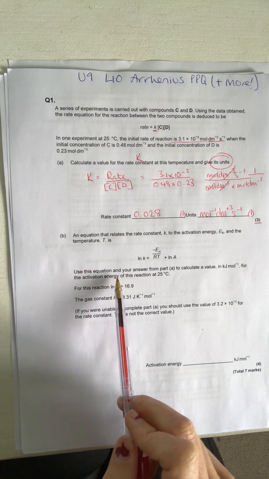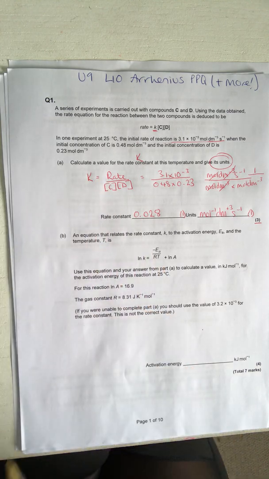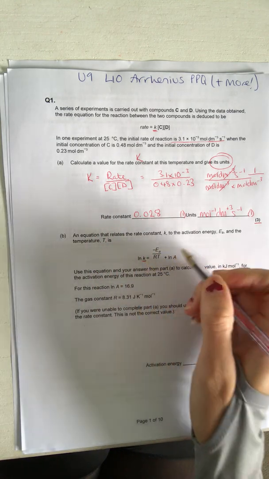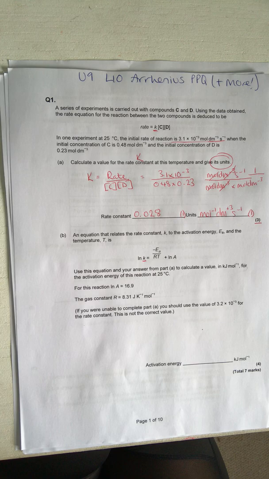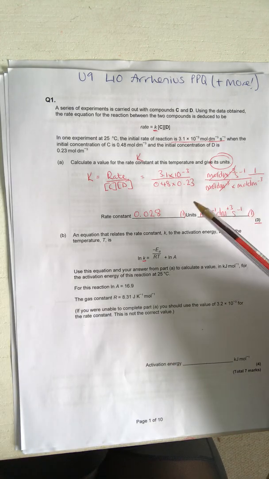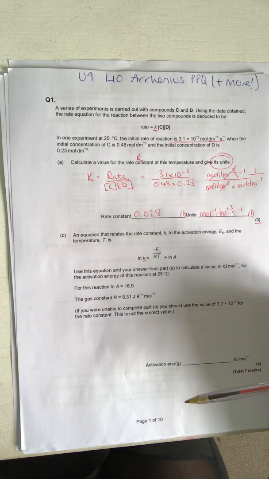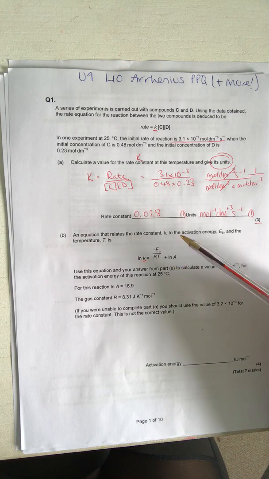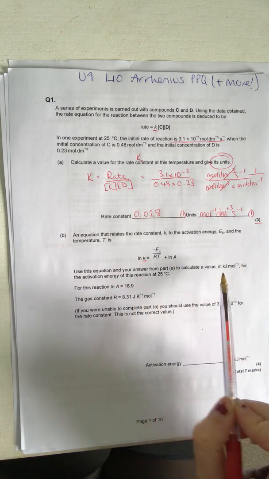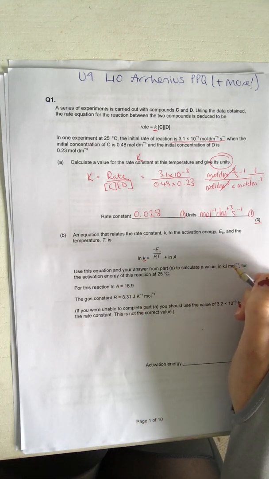Anyway, use this equation and your answer from part a. So we've calculated k there, and I imagine there'll be error carried forward here, so if you correctly use an incorrect answer, you should still get full marks. So use that to calculate a value in kilojoules per mole.